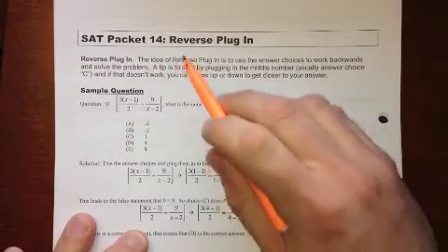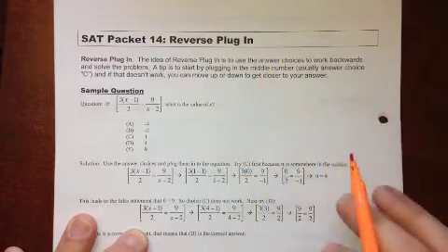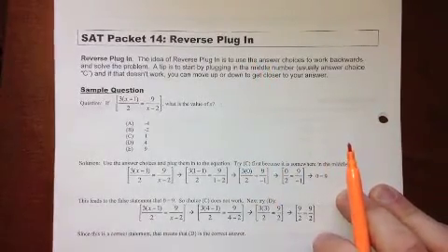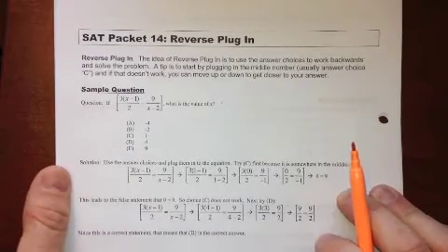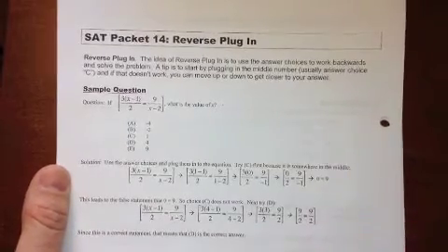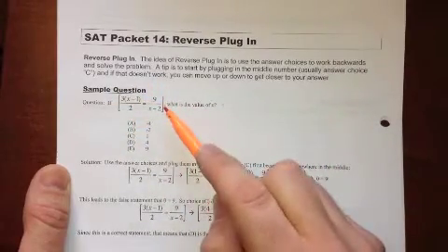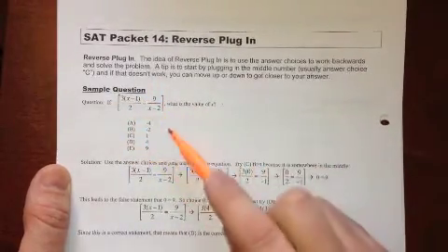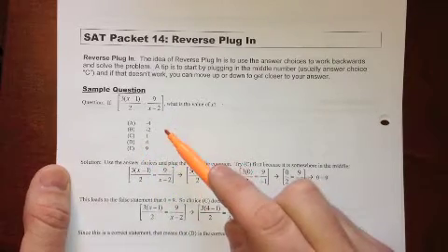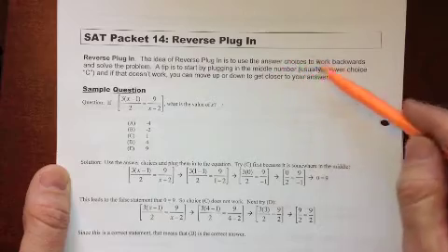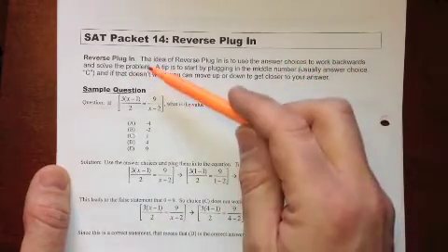It's called the reverse plug-in. It's very tricky sometimes to use, but it can be a very powerful and time-saving tool. I know I've got a reverse plug-in question if I have a complicated algebraic situation and numbers as possible answer choices. The idea of reverse plug-in is to use the answer choices to work backwards and solve the problem.